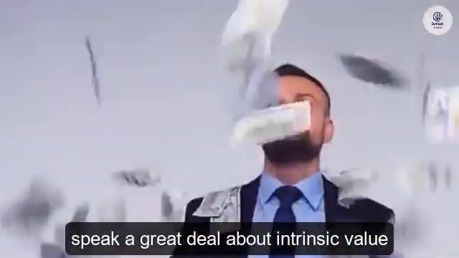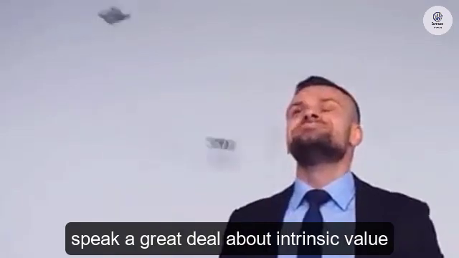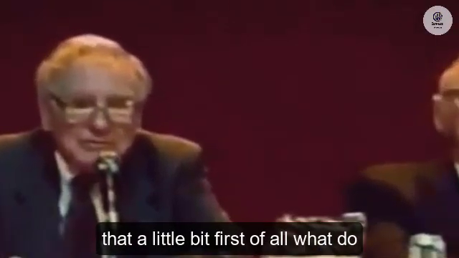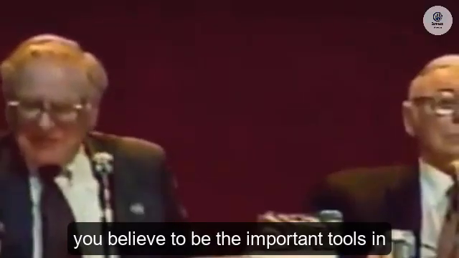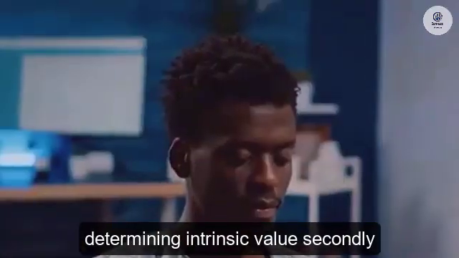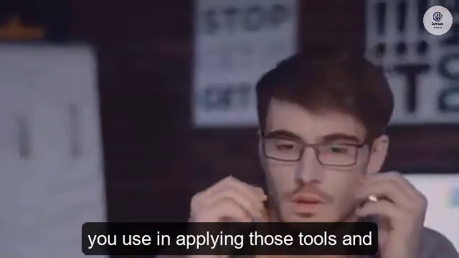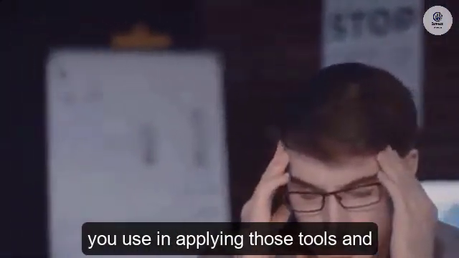This is a question about intrinsic value. You write and speak a great deal about intrinsic value. What I'd like you to do is expand upon that a little bit. First of all, what do you believe to be the important tools in determining intrinsic value? Secondly, what rules or principles or standards do you use in applying those tools?